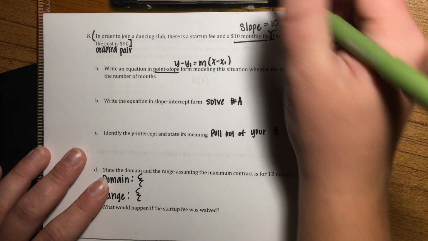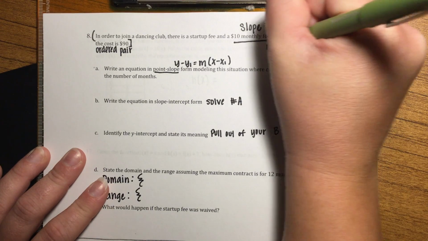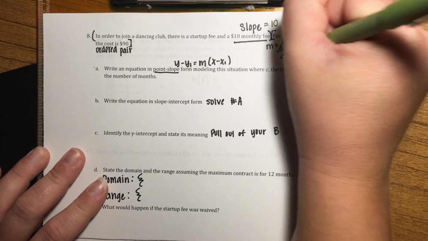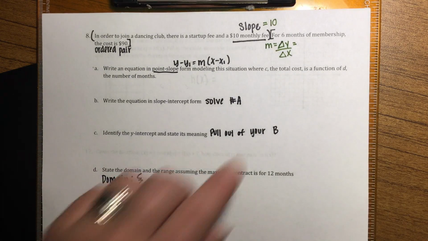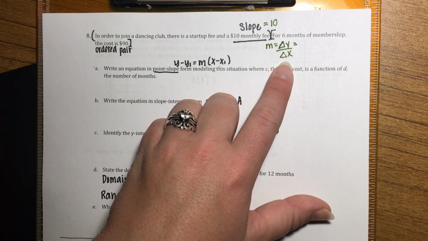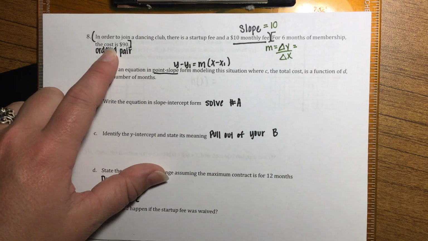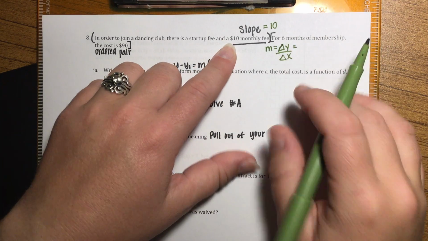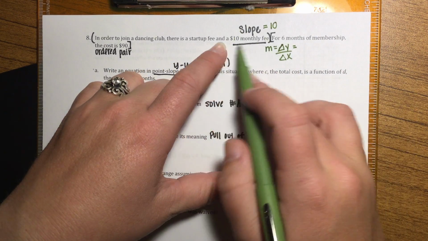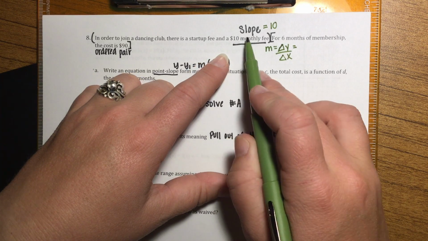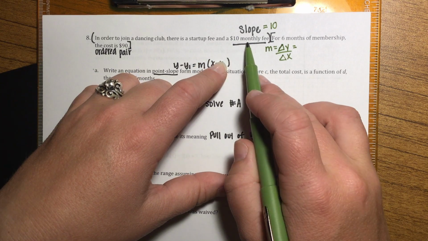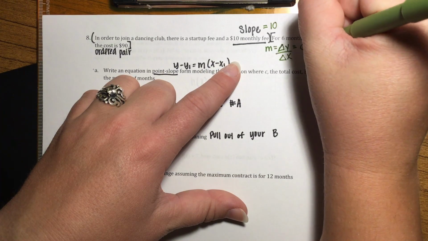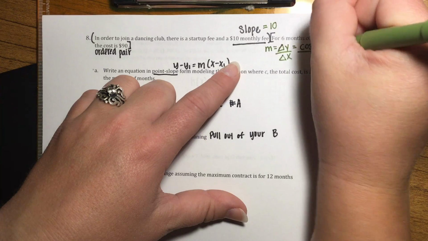So I know that my slope is change in y over change in x, and it's talking about the months, which I know is going to be my x, and the cost is 90. The reason I also know months is my x is because the slope says the cost per month, $10 monthly, so that means cost per month. So I have cost all over the number of months.